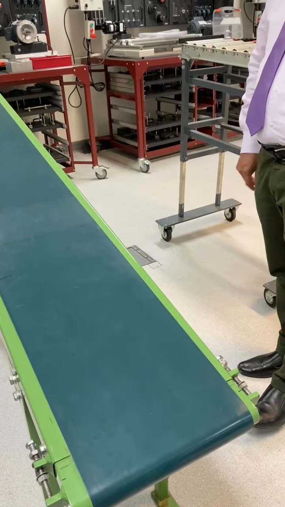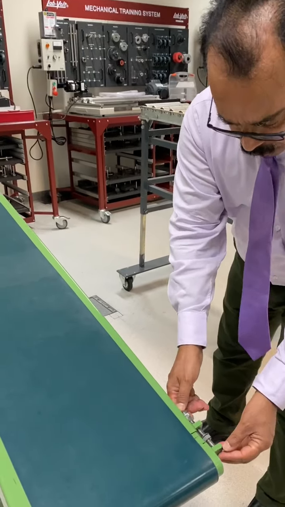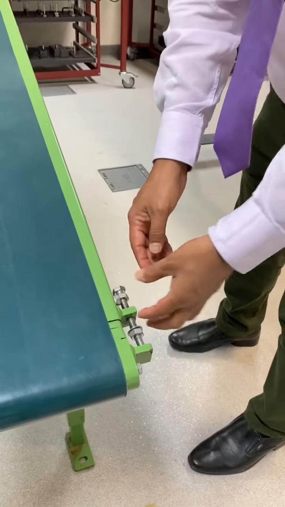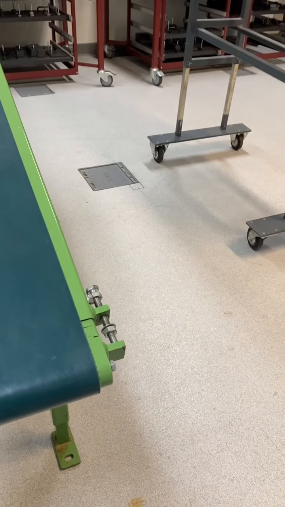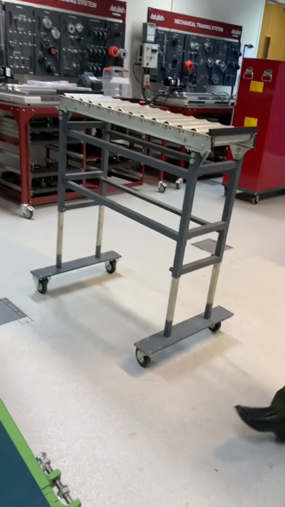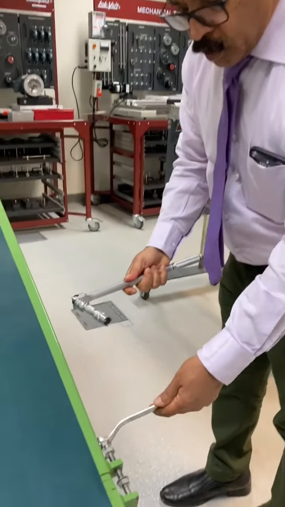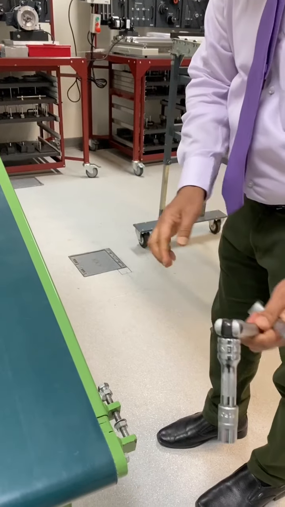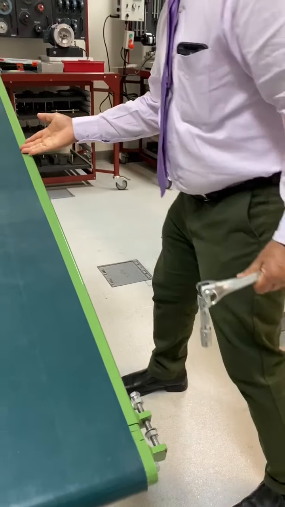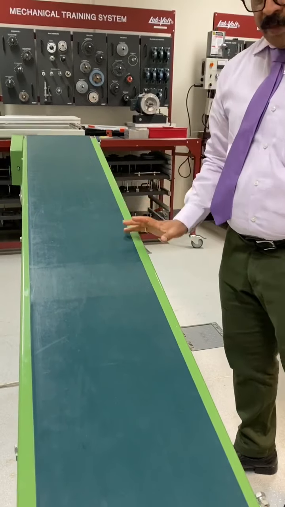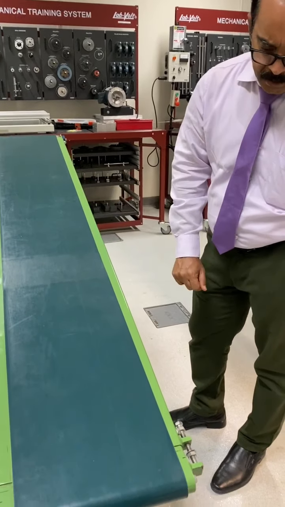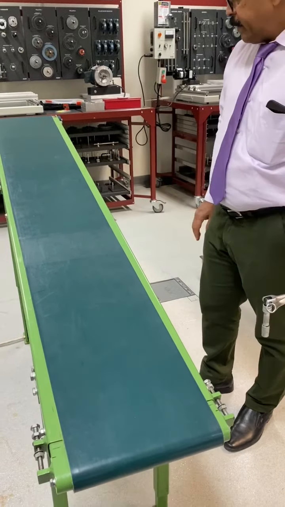For tensioning the belt, this is the tensioning bolt. The tensioning bolt can be adjusted by means of a ring spanner or a socket spanner. After tensioning, check the middle, the tension, to see whether the conveyor is okay or not. That's how this is maintained.